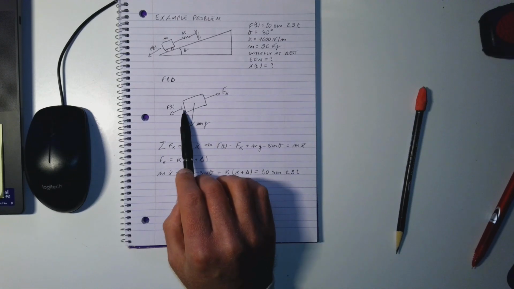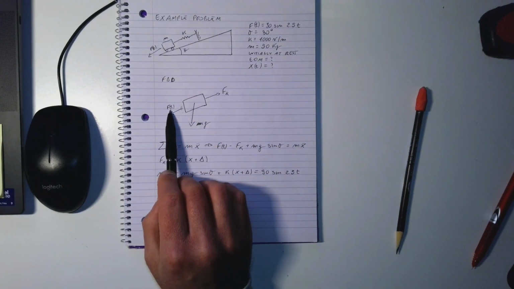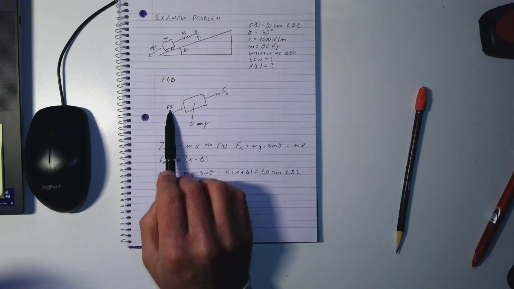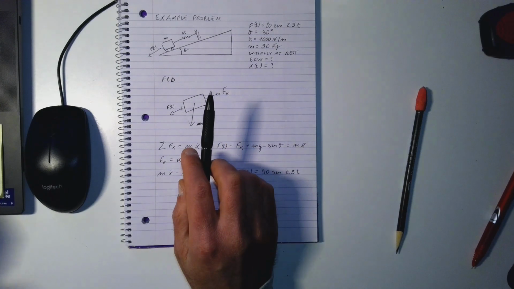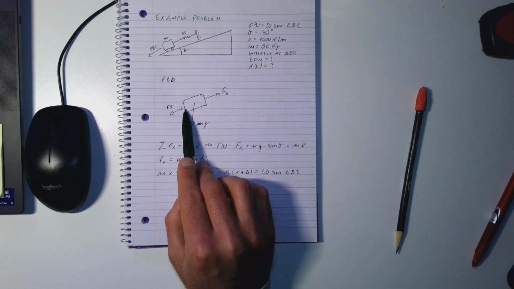So if we look at the static equilibrium, the only two forces, static equilibrium means that we don't have this force, because for the static equilibrium, this force is not involved because it changes in time. So for the static equilibrium, we need to look at the force of the spring with its own static deflection and the component of the gravity in this direction as well.